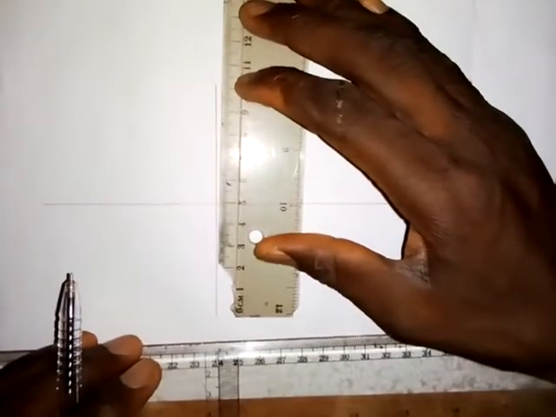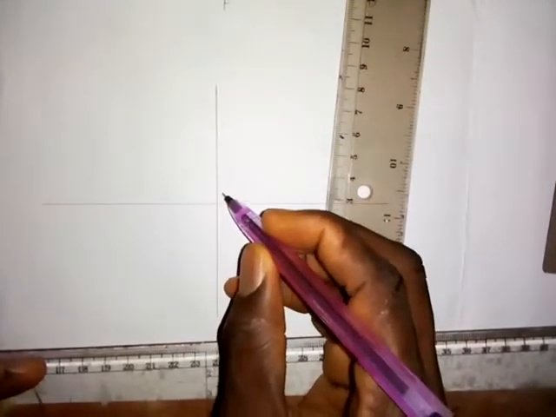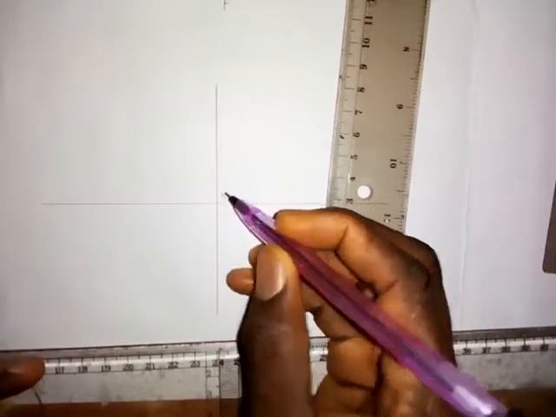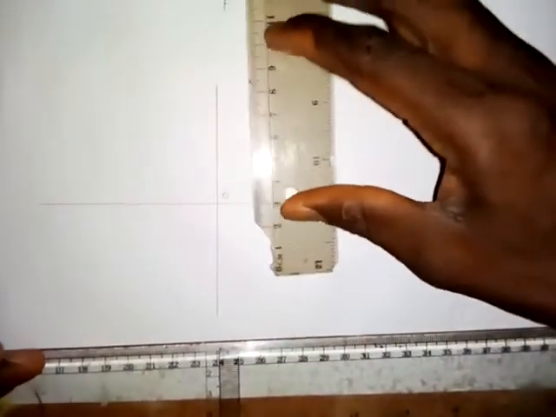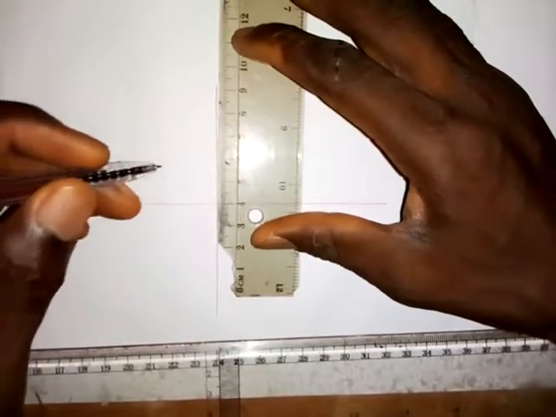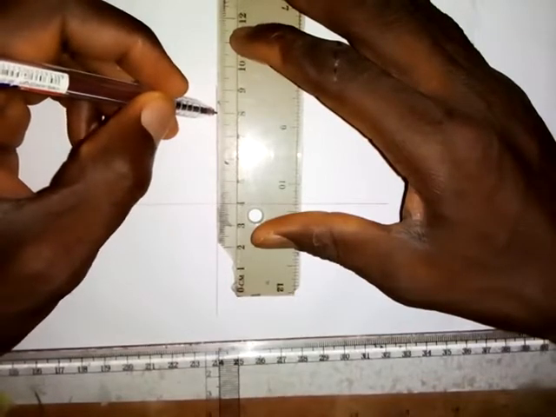Then take a measurement from this point. So let me call this point, the point of intersection of the horizontal and vertical line, point O. Now, from this point O, take 40 millimeters up. This is 40 millimeters.